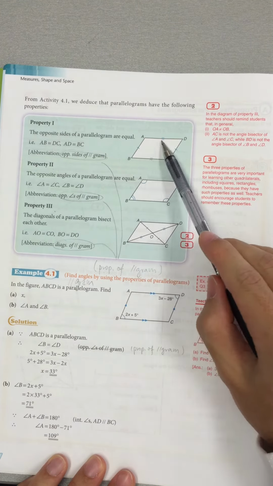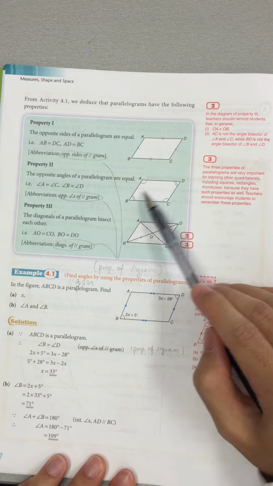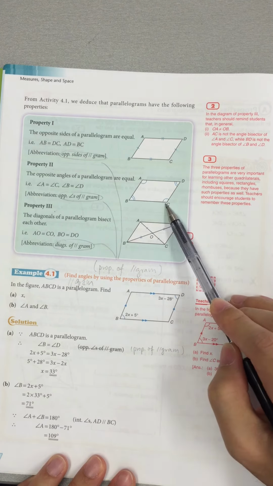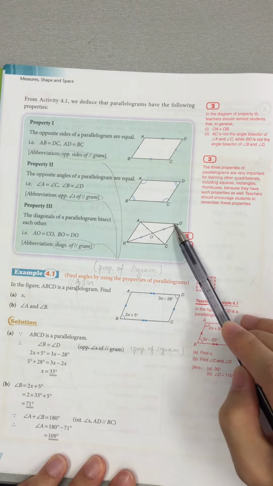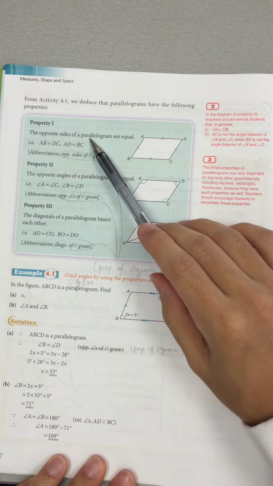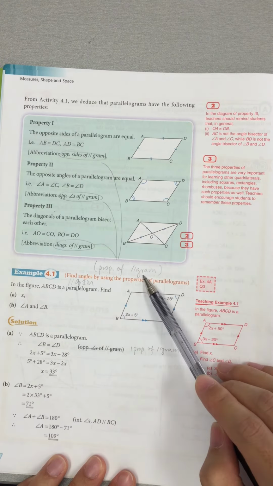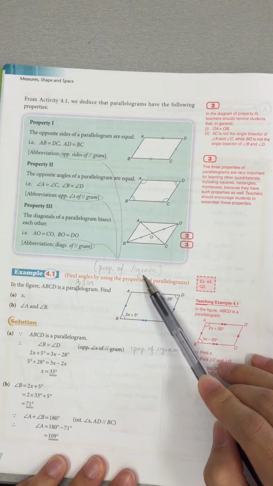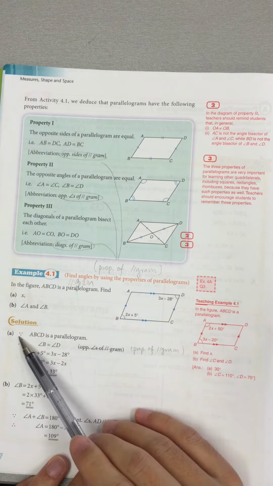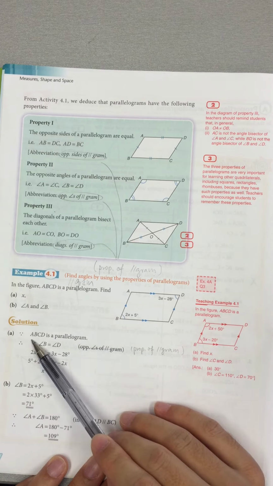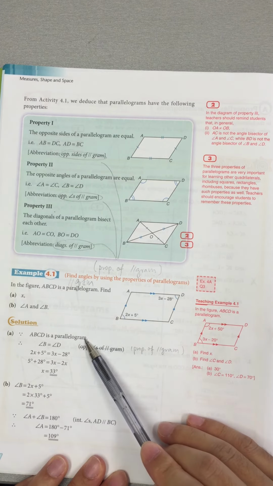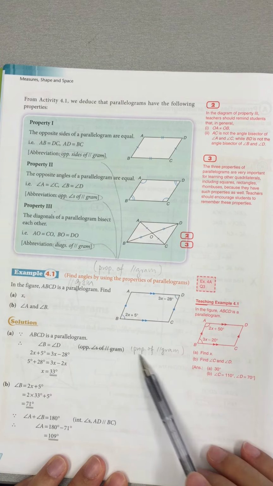One concerning opposite sides, another one opposite angles, and one more diagonals. And then you can use them, property of parallelogram, to solve the problem. And do not forget, in your presentation, remember to write down ABCD is a parallelogram at the very beginning. And then you can go on to use the properties.